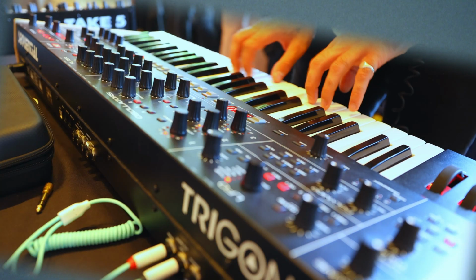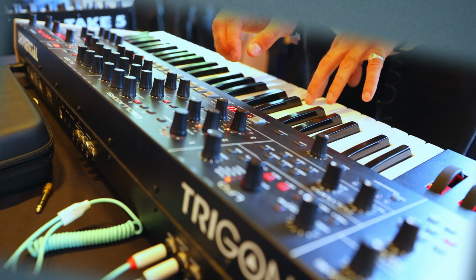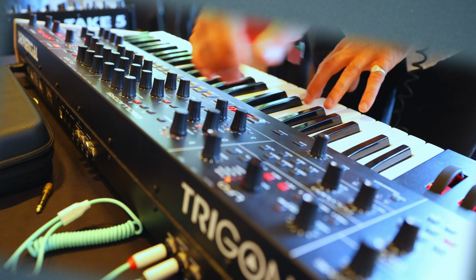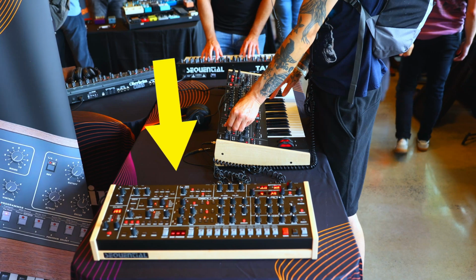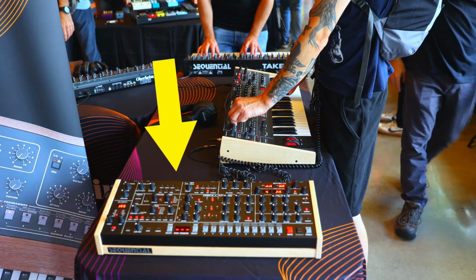And I'll do another side comparison here because I do think that it's relevant. The Sequential Trigon-6, which is not a super new unit, but they very recently released the desktop version of it, which is new. It's still pretty big, but it saves a lot more space than the full-sized Trigon-6.